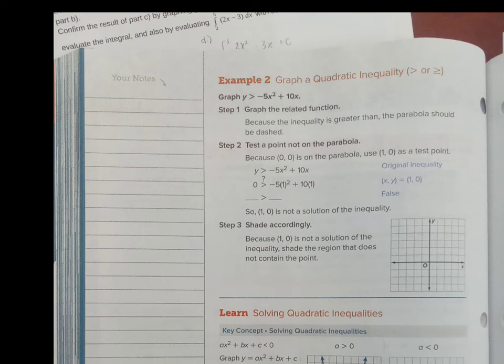All right, so we're going to go ahead and move on to example 2 here. The only thing that's changed from the first example to this example is that now we have y is greater than or equal to. So we're going to graph the equation again, and we're going to go through and get some of the same information.